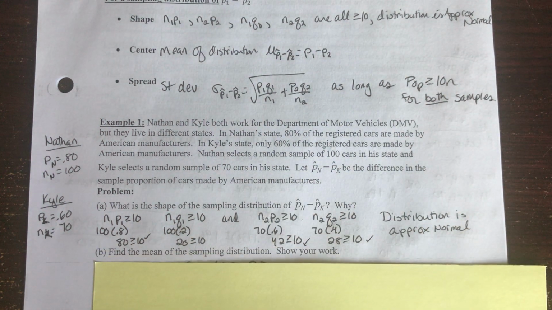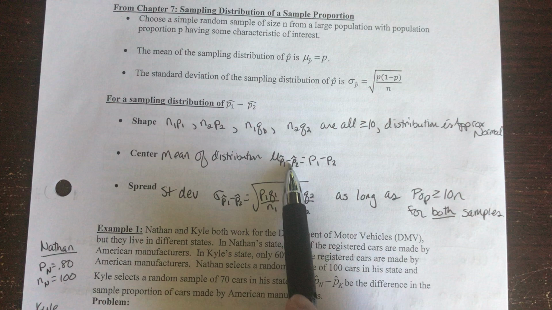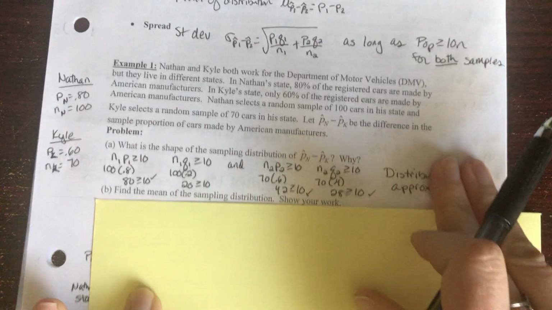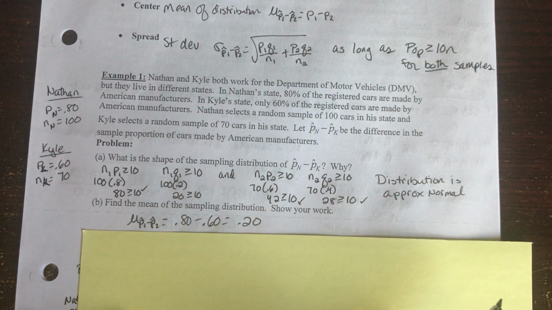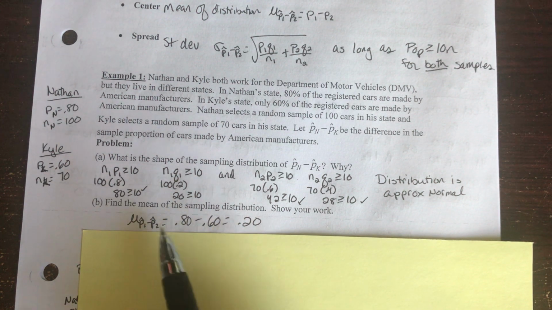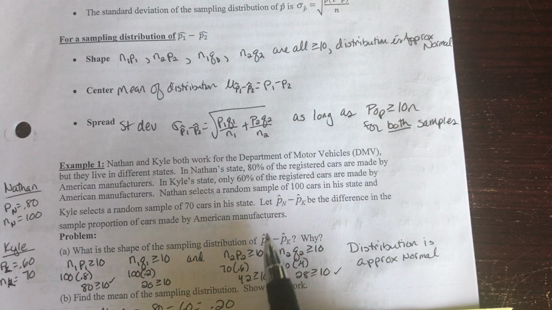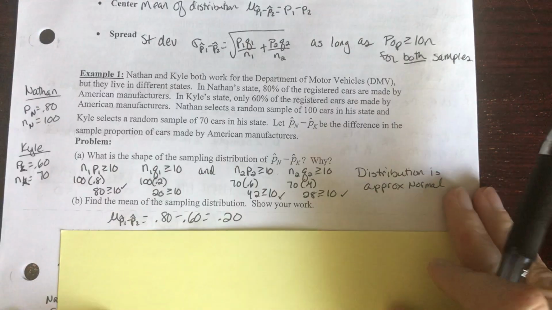All right, to find the mean of your sampling distribution, part B, we're going to need to come back here and find the mean, right? And the mean of your sampling distribution is just p1 minus p2. So it absolutely matters. You have to do 1 minus 2, or Nathan minus Kyle, to get positive 0.20. If you went backwards, you would get this wrong because they specifically told you which way to subtract.